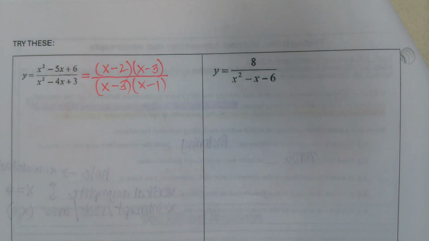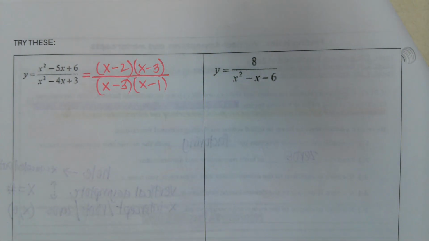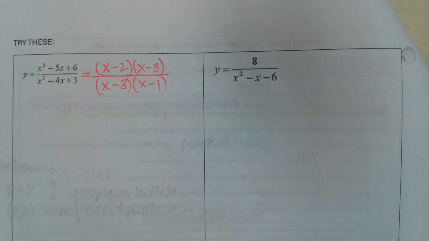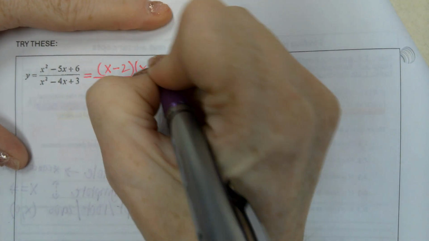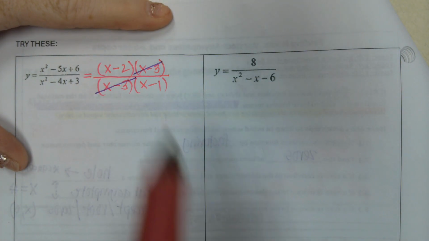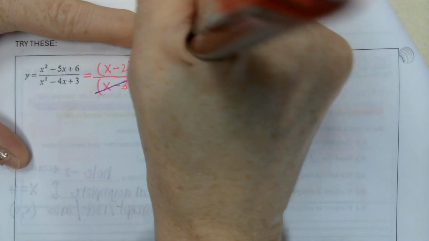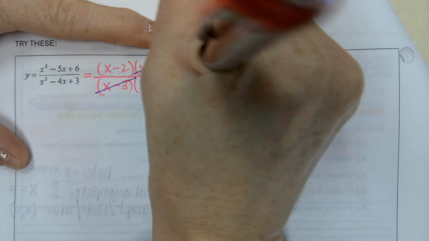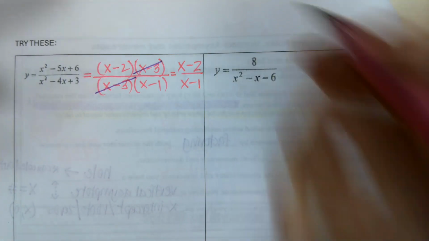So I am taking a look at what I have, and I want to reduce. What do I have on the top and the bottom that is exactly the same? The x minus 3's. So when this reduces, I have x minus 2 over x minus 1.